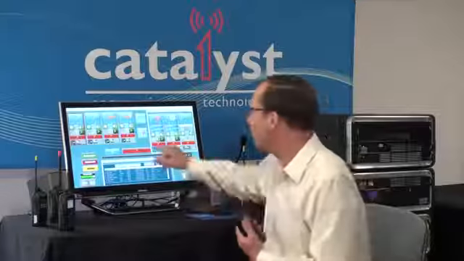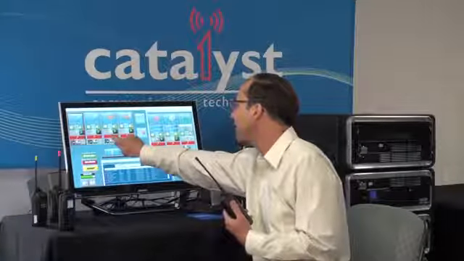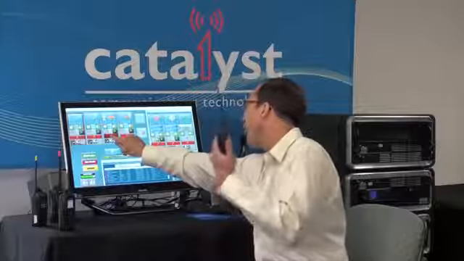In this case, I'm going to use the instant transmit button on the Catalyst console to talk back to that group of radios. The Catalyst console is able to simultaneously monitor the audio for multiple DMR talk groups and other radio systems.